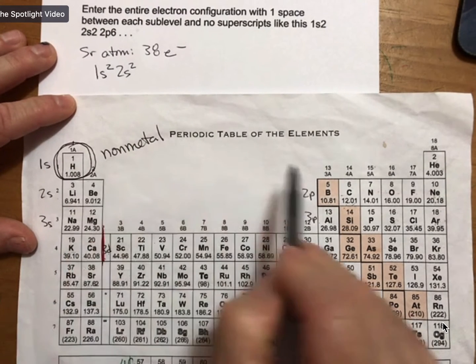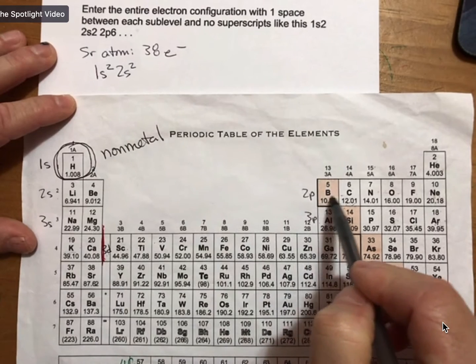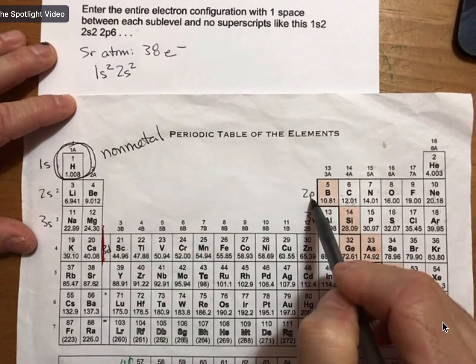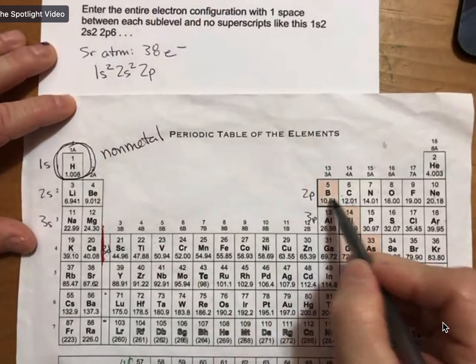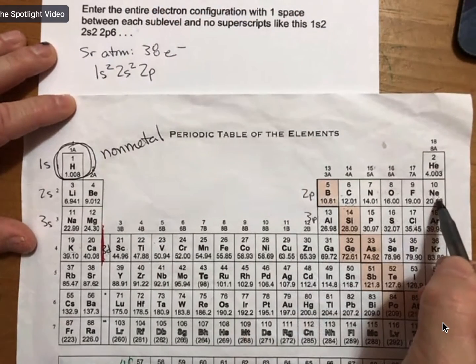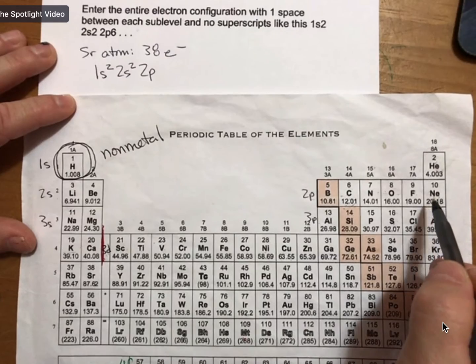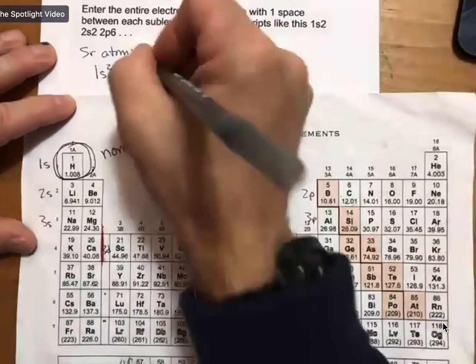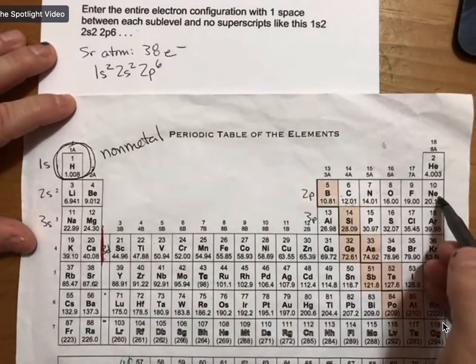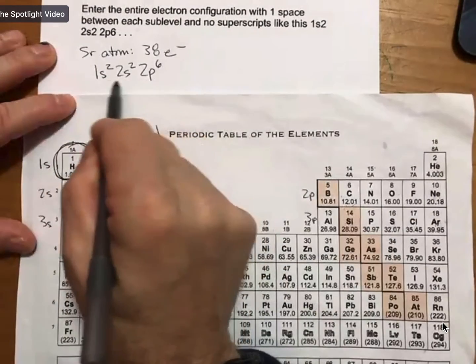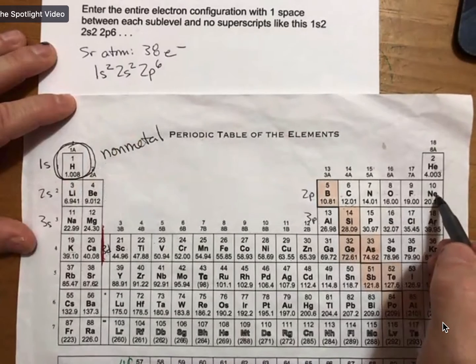So now I'm going to jump over here. This is the p area, specifically the 2p. It is 6 elements wide because p sublevels hold 6 electrons. Now I'm at 10 total electrons, and I've gone through element 10 on the periodic table.